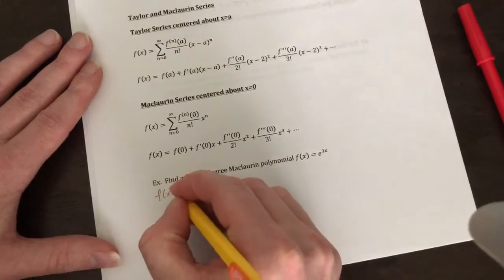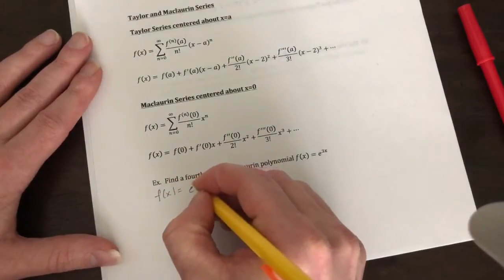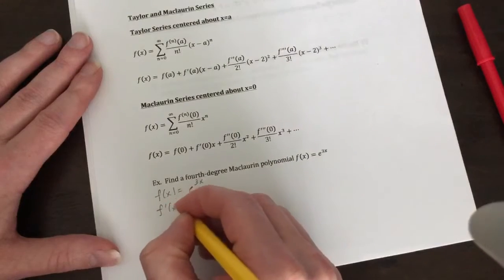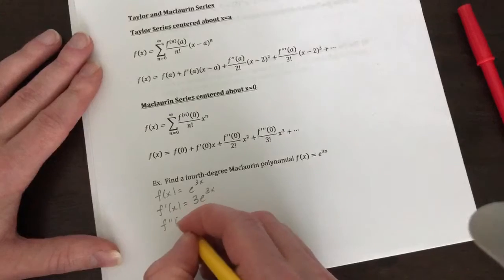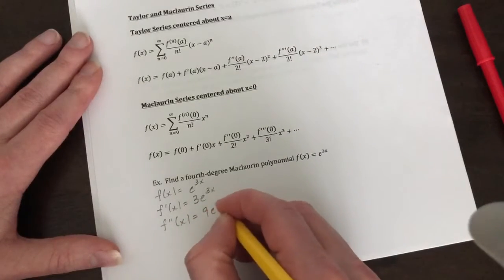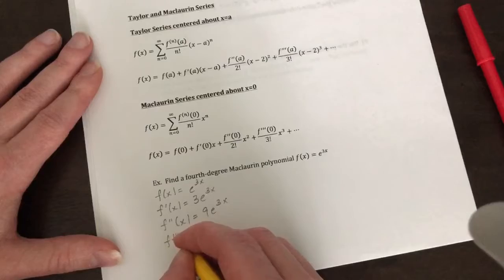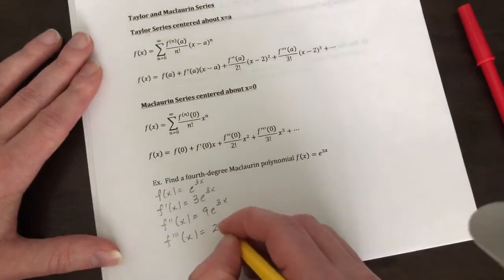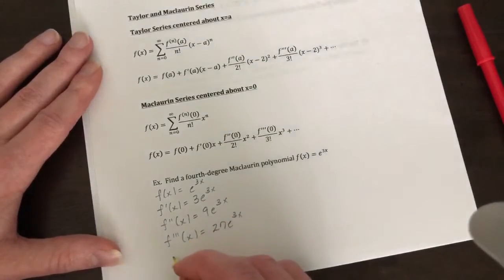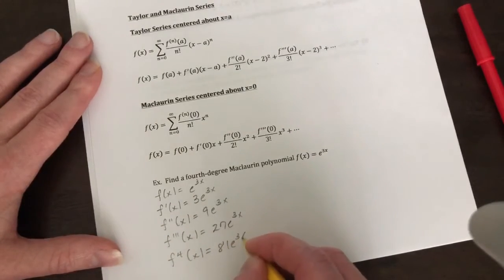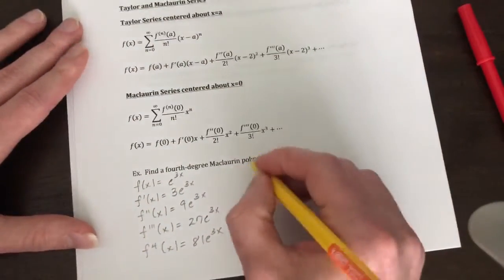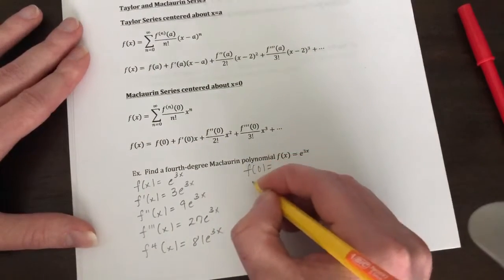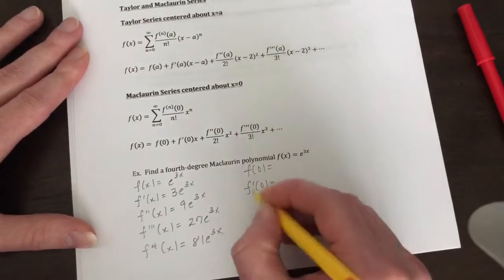Okay, so we write the original, which is e to the 3x, and then I'm going to take the first derivative, which is 3e to the 3x. The second derivative is 9e to the 3x. The third derivative is 27e to the 3x. And the fourth derivative is going to be 81e to the 3x. Now, it says it's a Maclaurin polynomial, so we're going to plug in a 0 for each of those.